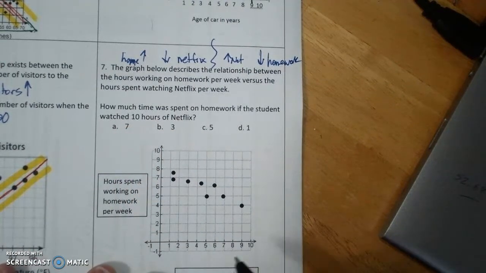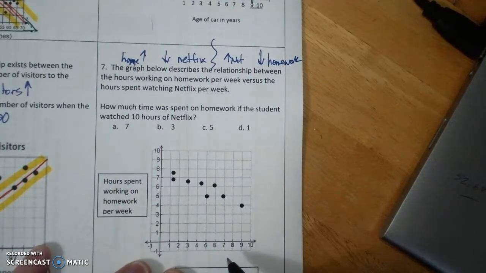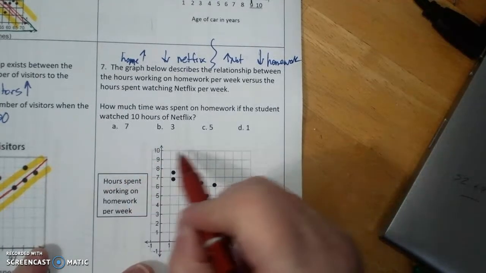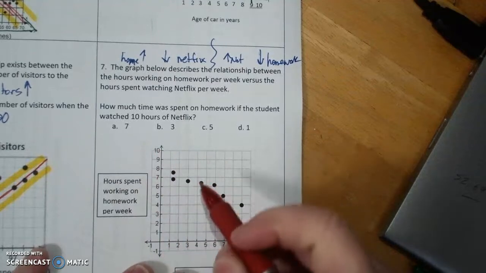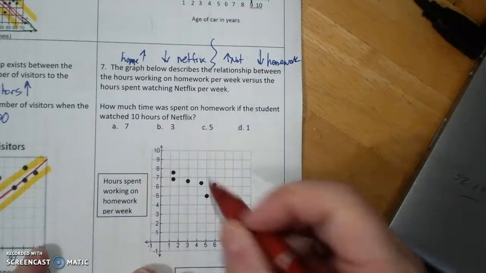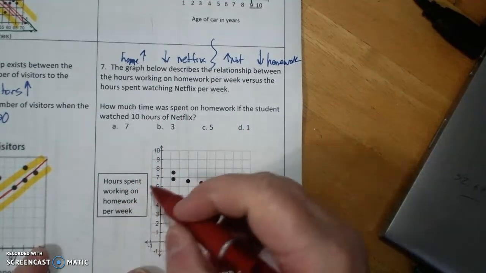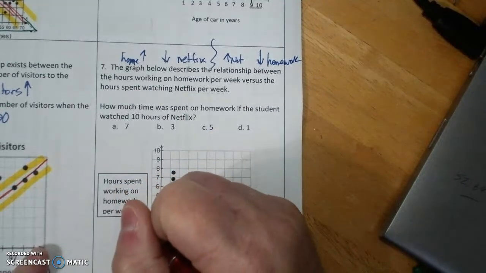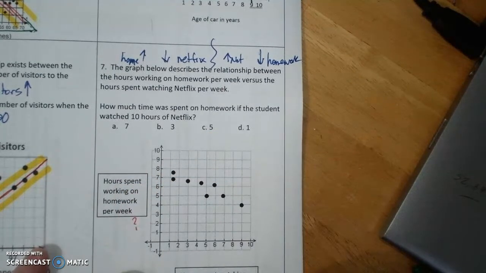Okay, so how much time spent? And this one I'm going to take another approach because I have a multiple choice. So how much time of homework? Hours spent on homework. So we're looking for this, hours spent watching Netflix.